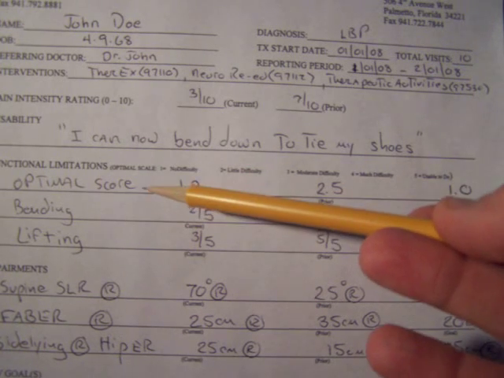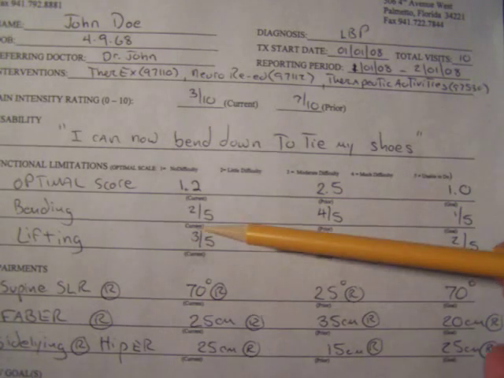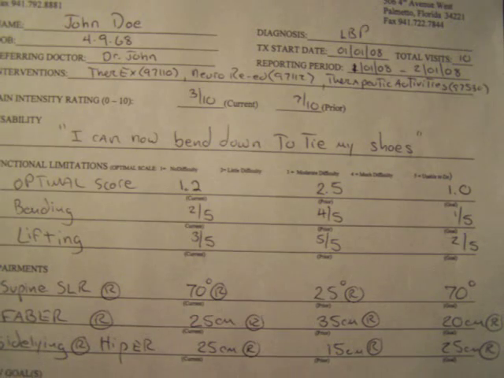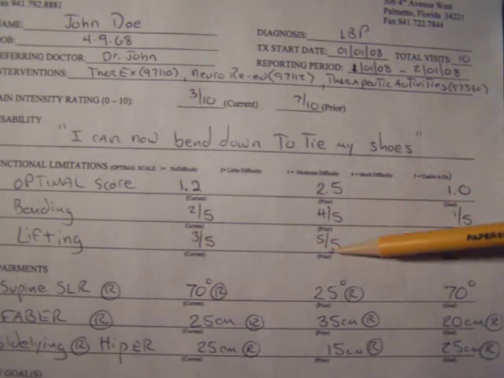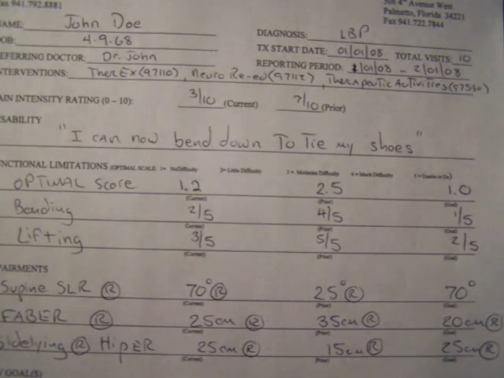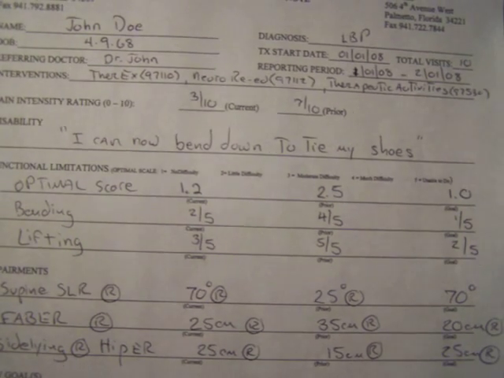Functional limitations taken directly from the optimal score. I use decimals for the overall score, and I break it down into fractions for individual functional limitations like bending and lifting. Take your current measurement, compare it to your prior measurement, compare it to your goal. Your goal could be your judgment, could be the patient saying, this is what I want. This is part of the skilled aspect of physical therapy, setting goals. You should go ahead and explicitly say, here's why I set the goal this way.